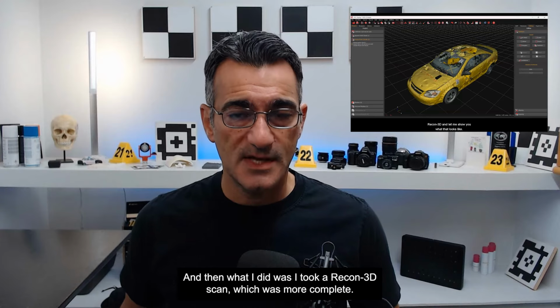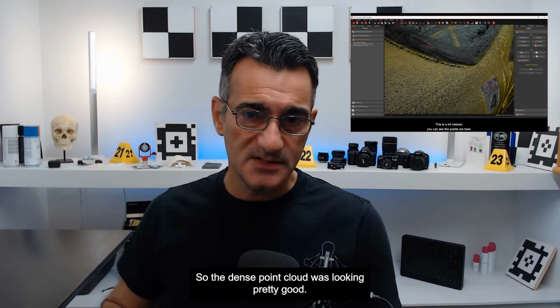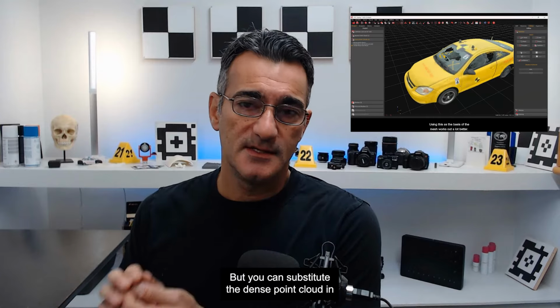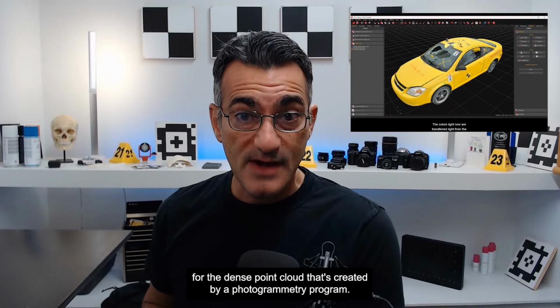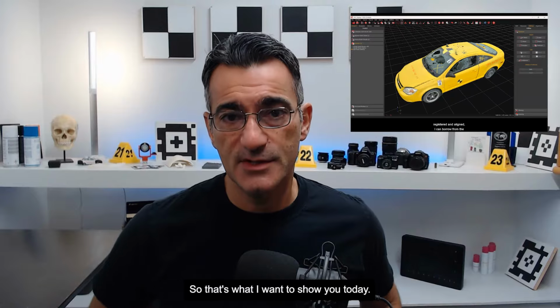And then what I did was I took a Recon 3D scan, which was more complete. So the dense point cloud was looking pretty good, but you can substitute the dense point cloud in for the dense point cloud that's created by a photogrammetry program. And in the end, you get a much better result. So that's what I want to show you today.